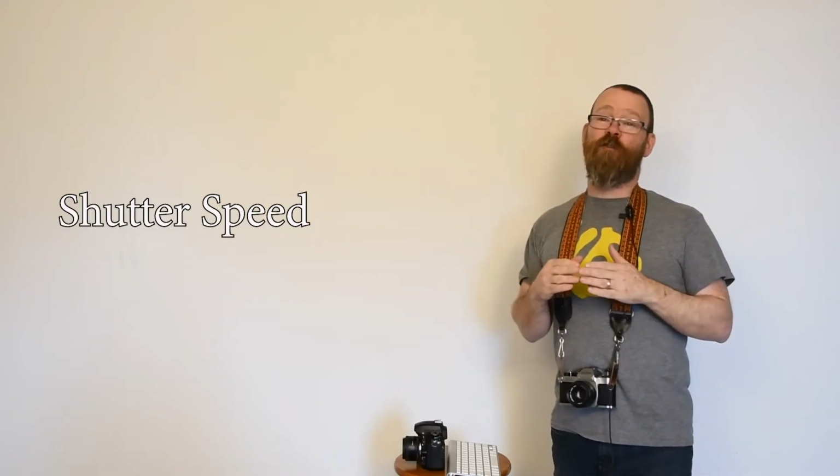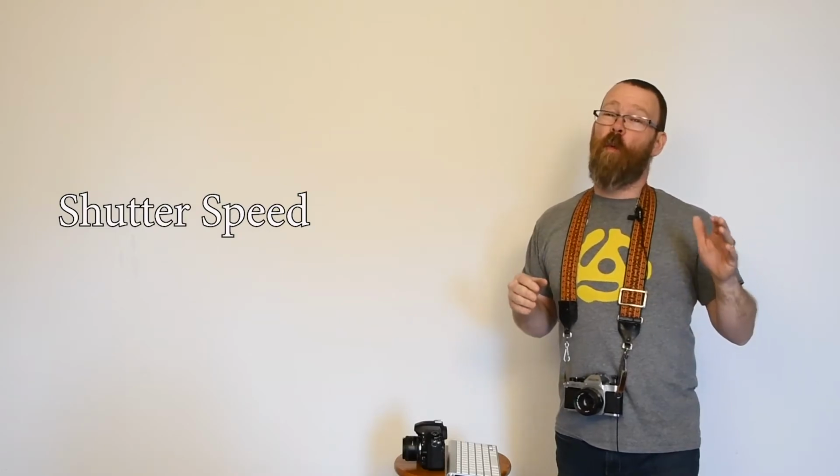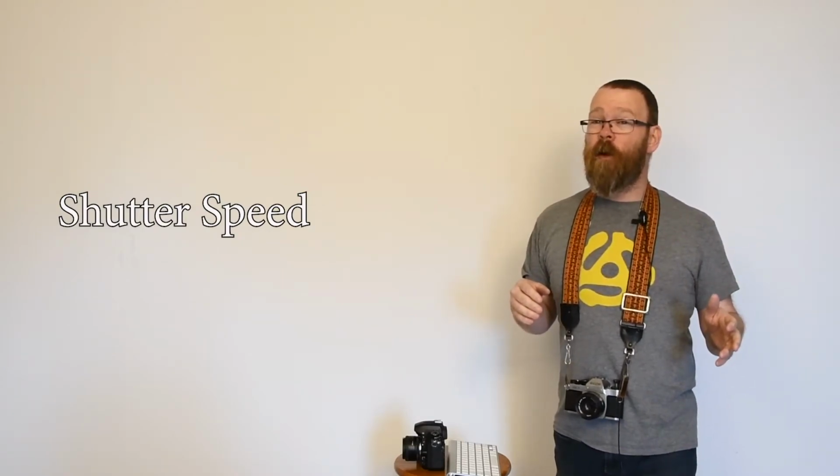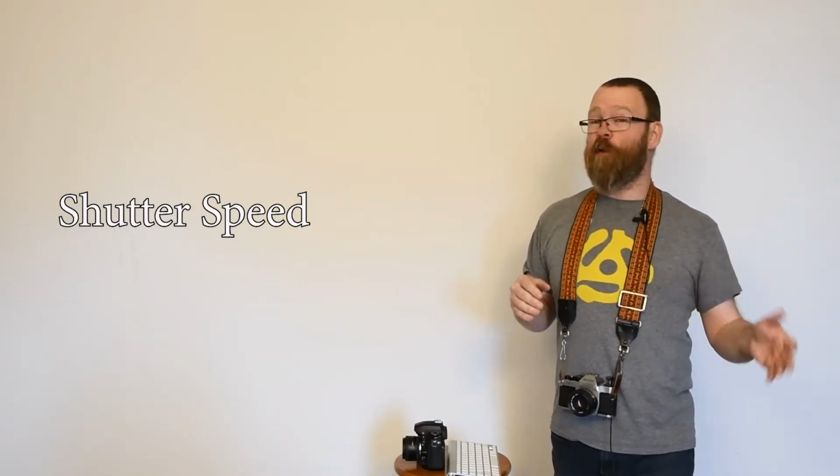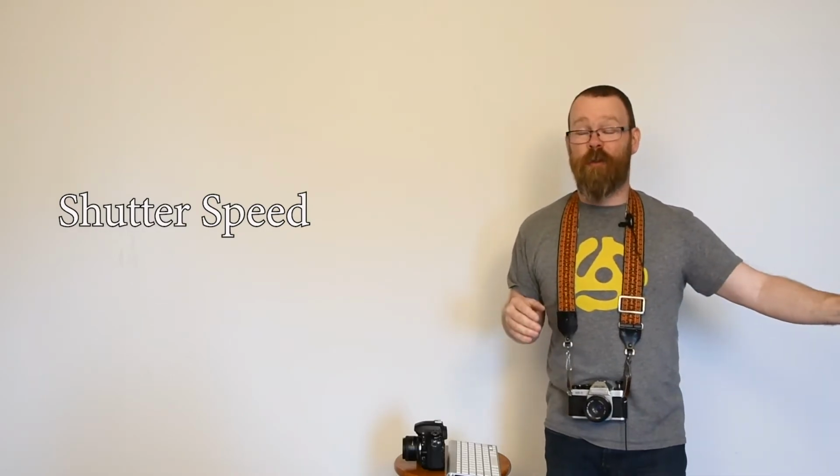So we can have that shutter open for 1/125th of a second, okay? Or 1/400th of a second, or 1/4000th of a second. Okay, 4,000th of a second, that's extremely fast. Or we could expose that sensor for minutes. We could do a minute, 2 minutes.